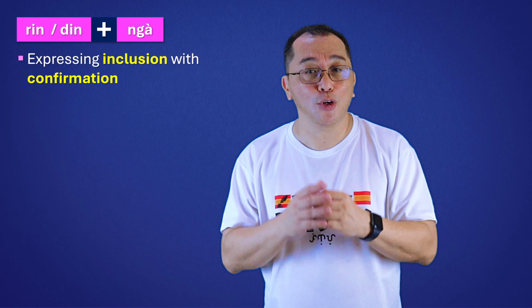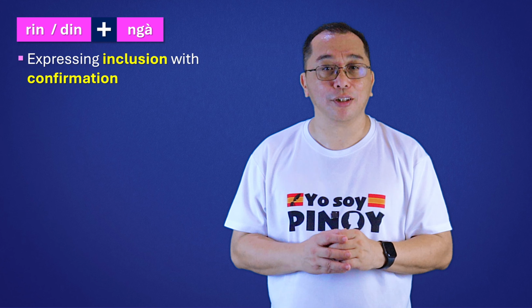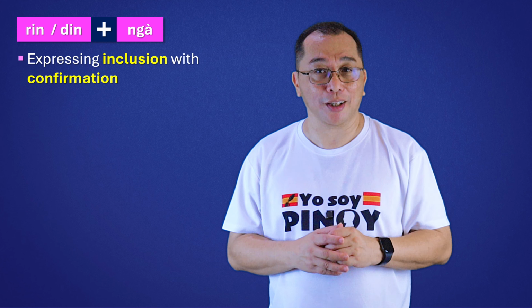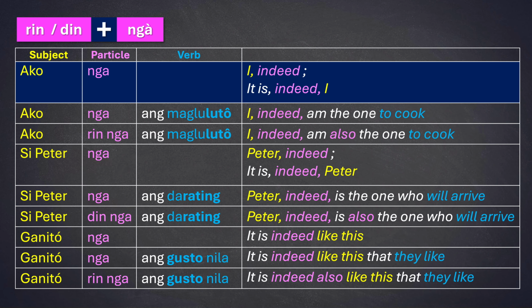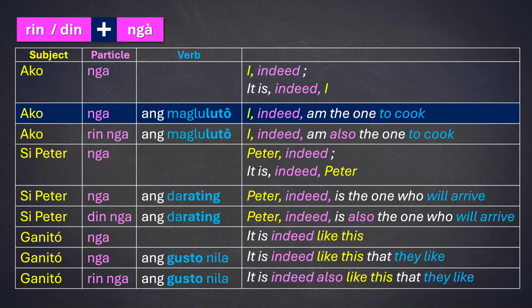Nga rin or nga din. Expressing inclusion with confirmation. These two are very straightforward. Let's take a look. Ako nga. I indeed. It is indeed I. Ako nga ang magluluto. I indeed am the one to cook. Ako rin nga ang magluluto. I indeed am also the one to cook.